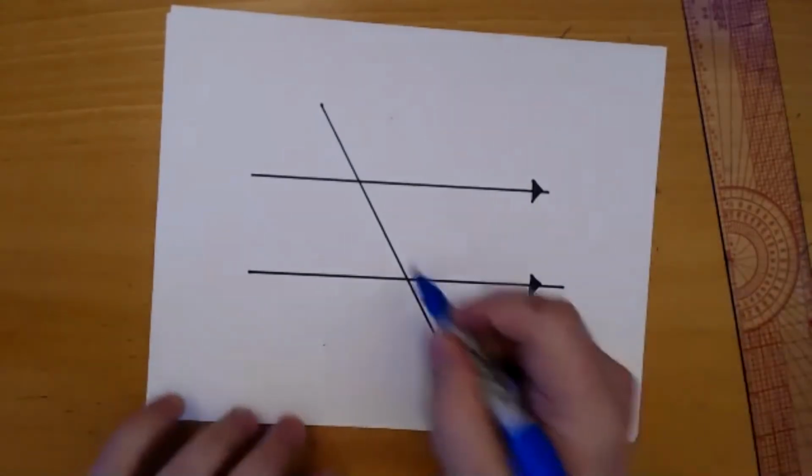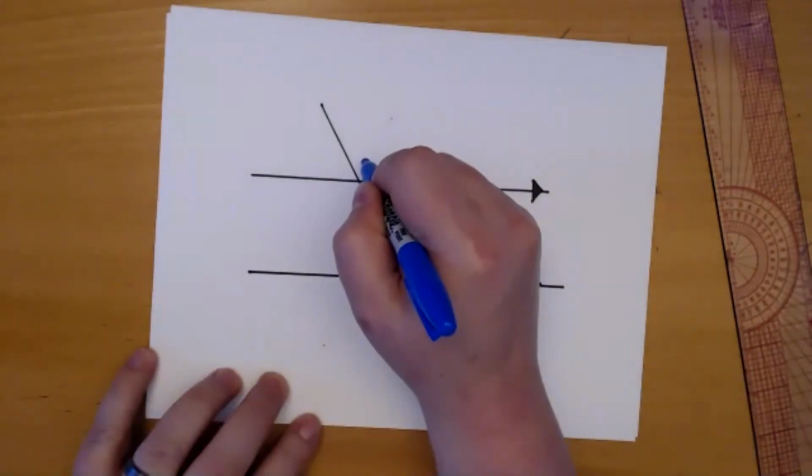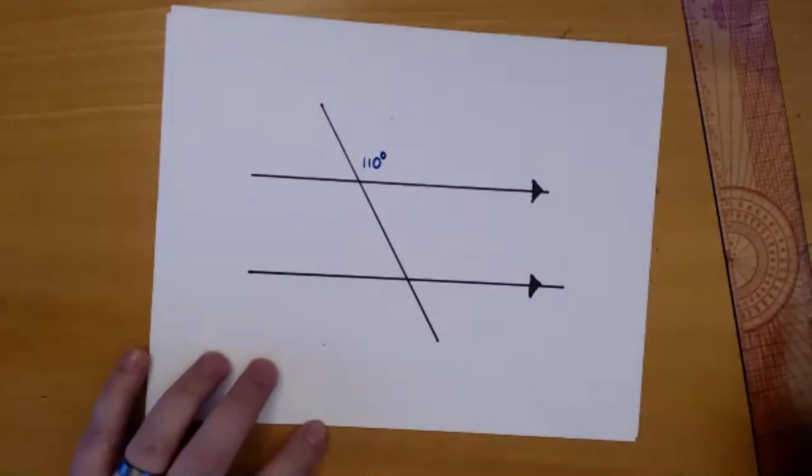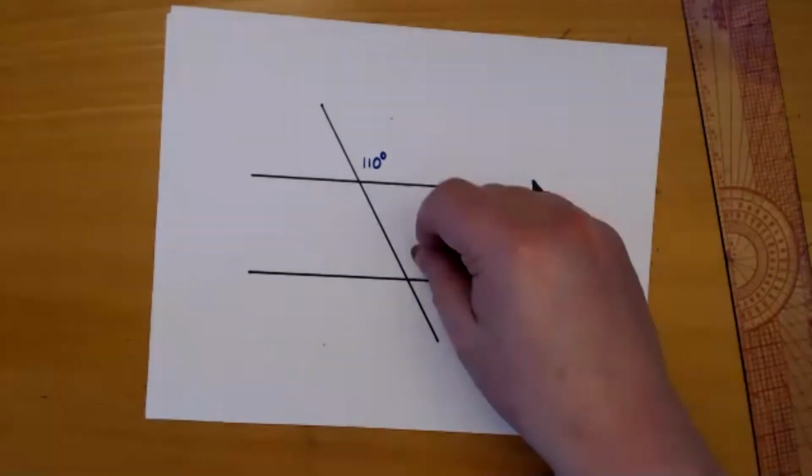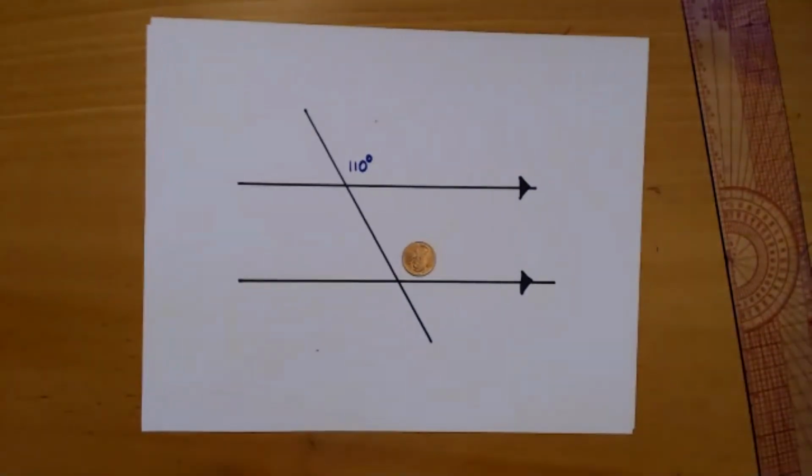Okay, so if I told you that this was 110 degrees, like I said, you've only got two choices. They either look the same or you subtract from 180. So if I asked you for that angle, these two, they look alike, right? And if they look alike, they're equal. So how big is it?